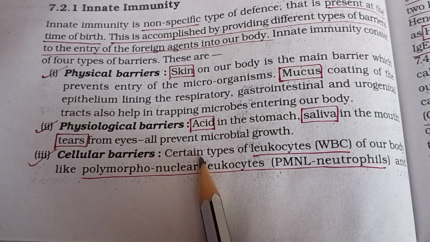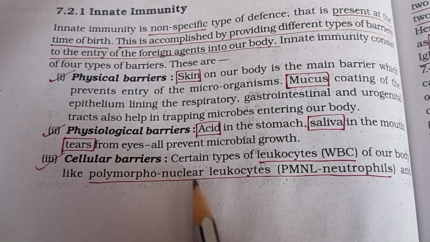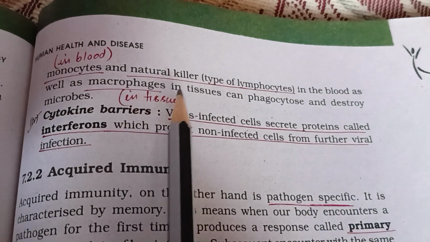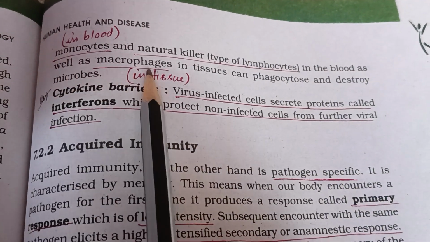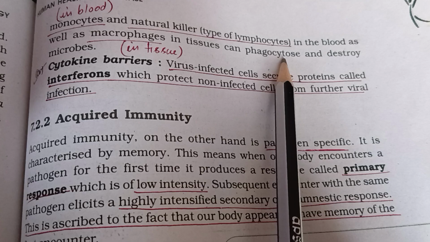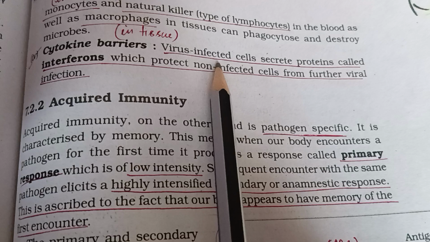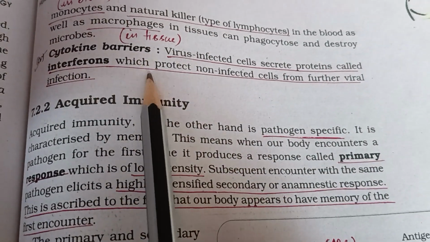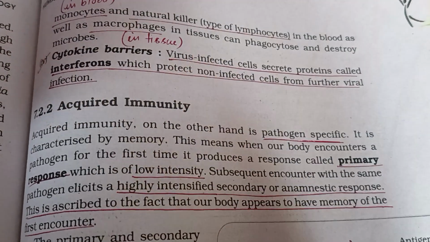Cellular barriers: certain types of leukocytes, WBCs, of our body like polymorphonuclear leukocytes, PMNL, neutrophils, and monocytes, and natural killer type of lymphocytes in the blood, as well as macrophages in tissues, can phagocytose and destroy microbes. So, cytokine barriers. Virus infected cells secrete proteins called interferons which prevent the non infected cells from further viral infection.